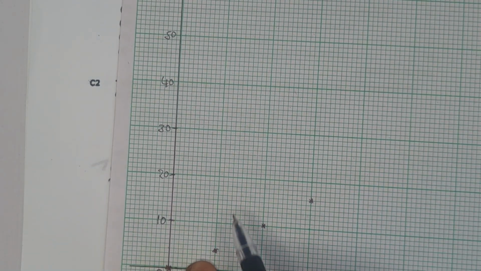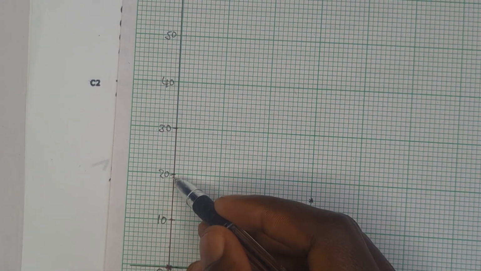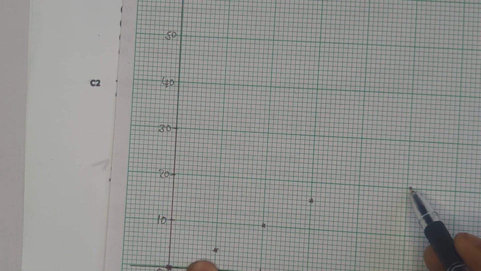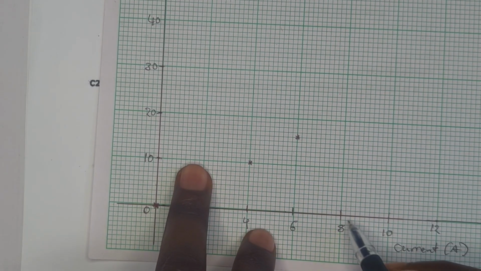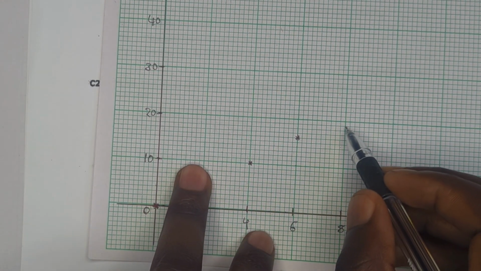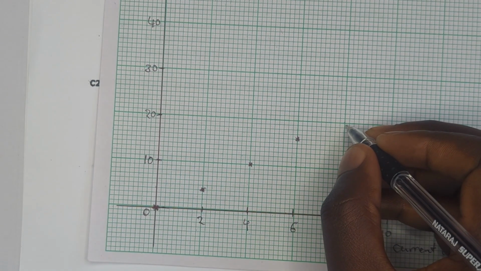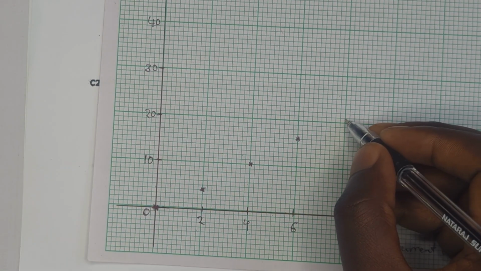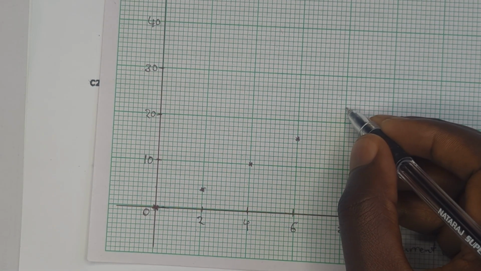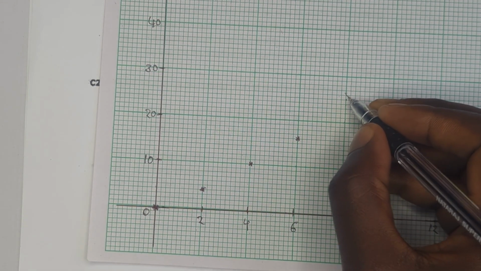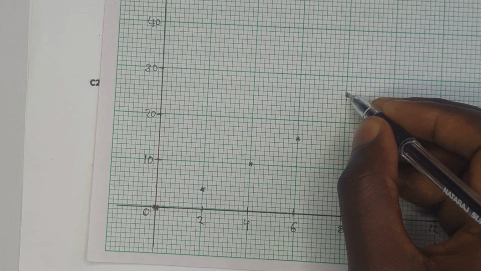And 26. This is 20, the line for 20. So 8 is here, and here this is 20. We count 6 lines, so this will be 21, 22, 23, 24, 25, 26. Our point is here.